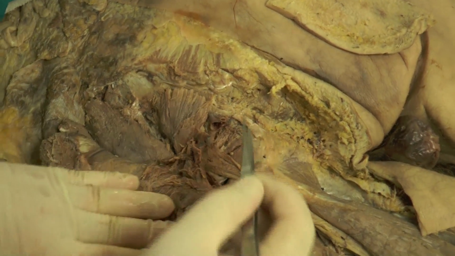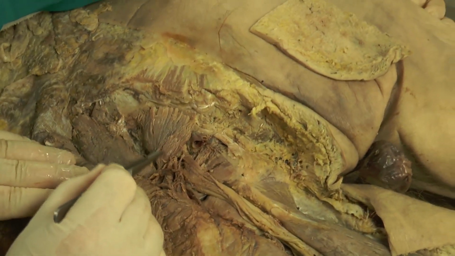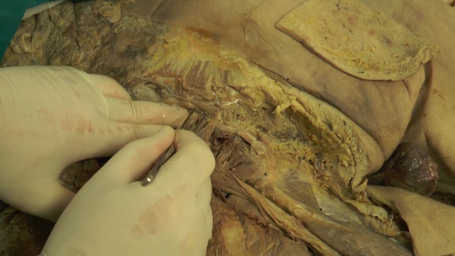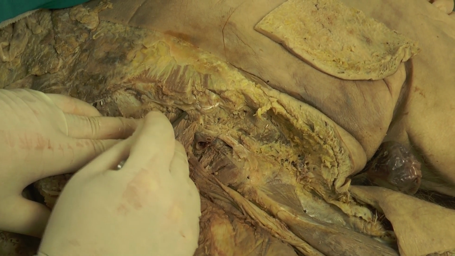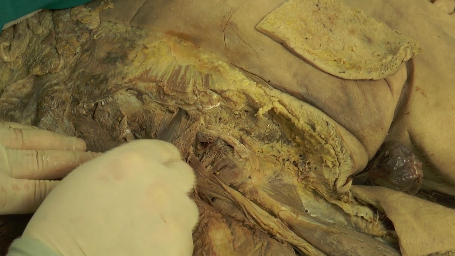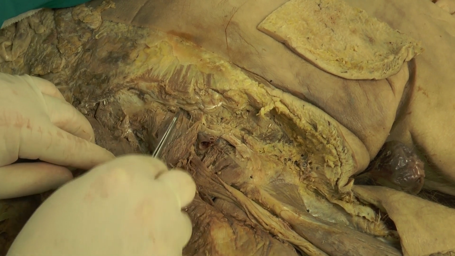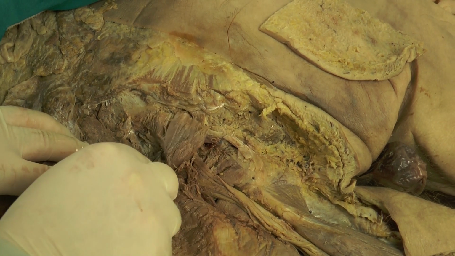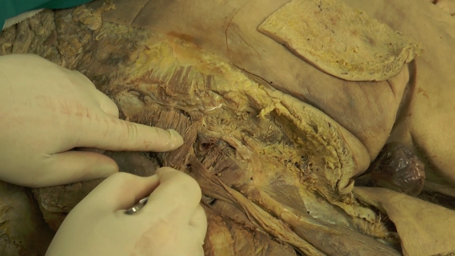If we look at the deep gluteal muscles, one of the most important muscles that we see here is the piriformis. The piriformis muscle comes out from the greater sciatic foramen. This is the greater sciatic foramen here. It originates from the anterior lateral aspect of the sacrum, passes through the greater sciatic foramen, and divides it into the suprapiriform foramen and the infrapiriform foramen.